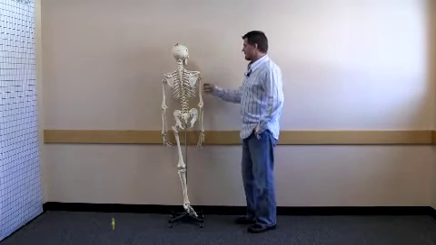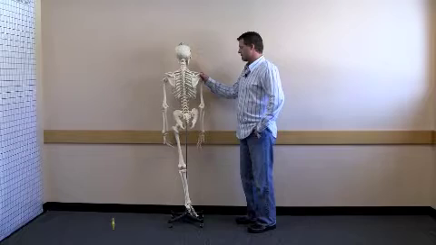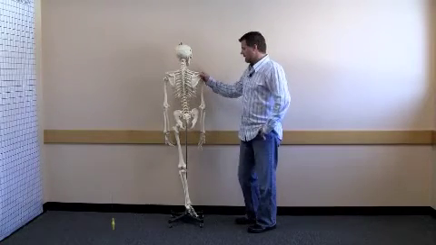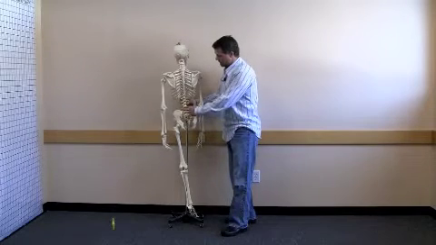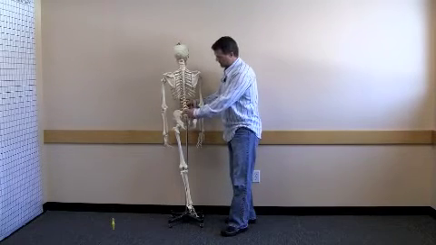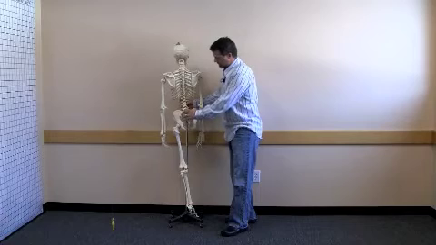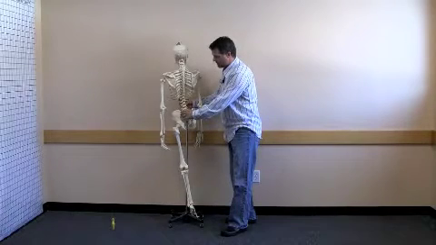So one of the top deviations that we find would be a rotated pelvis. So if we were to look at someone that had low back pain and they came in, we would look to see if the pelvis was actually twisted one direction more than the other.